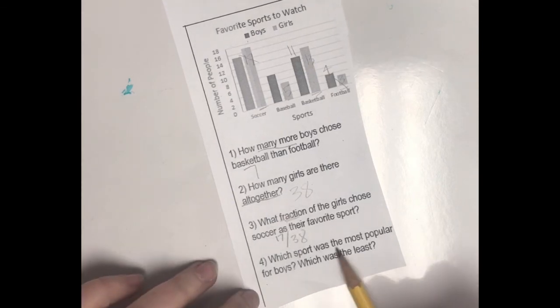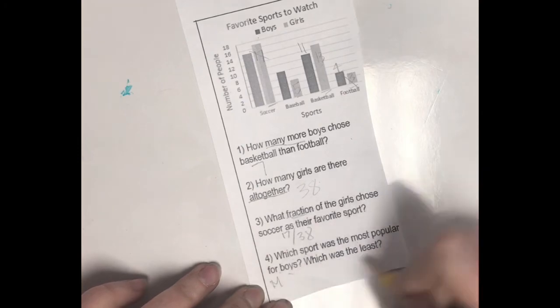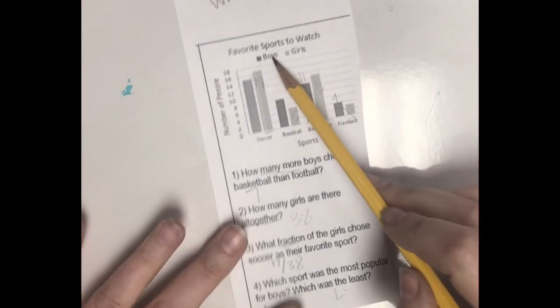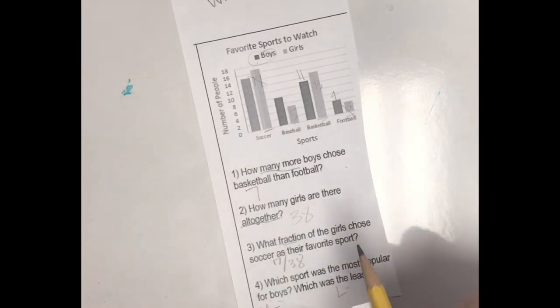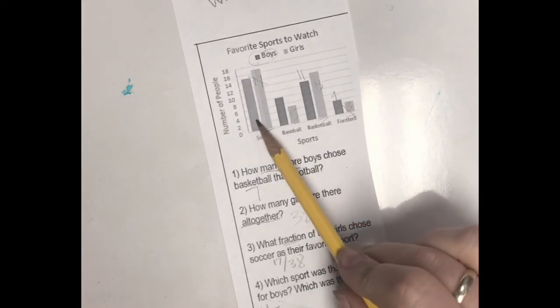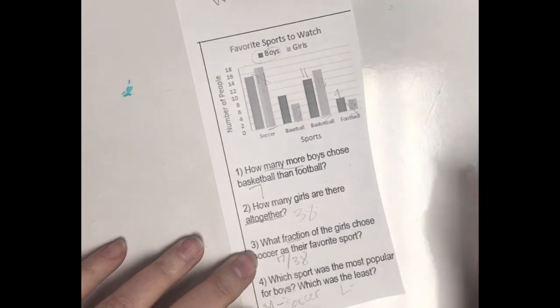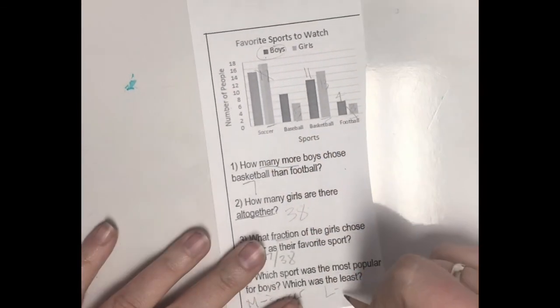And then which sport was the most popular for the boys and which was the least? So the most and the least. So we've got to look at the boys, so that's the dark bars, and we're looking for the most popular. The most popular would have the most people who chose it. So it looks like soccer is the most popular because that bar is the tallest. And the least popular looks like football because that bar is the lowest.